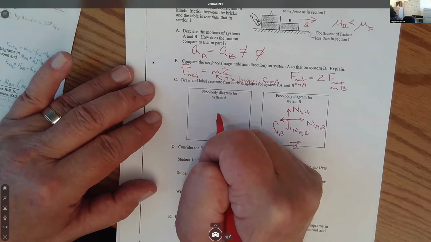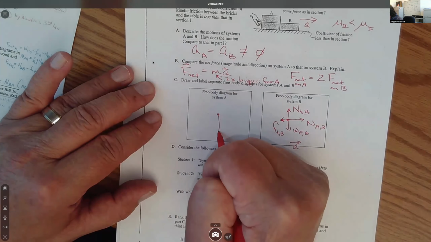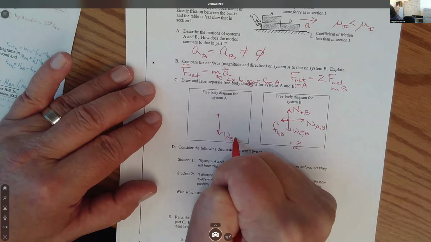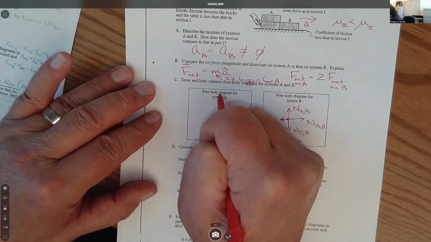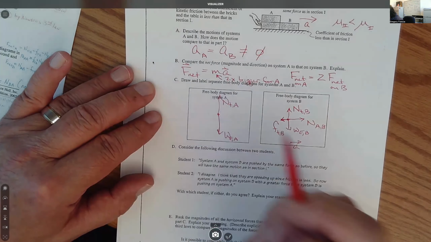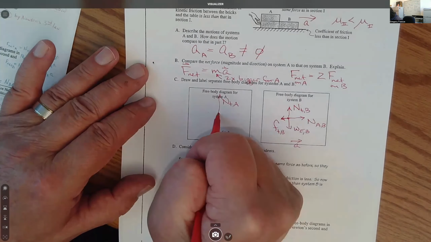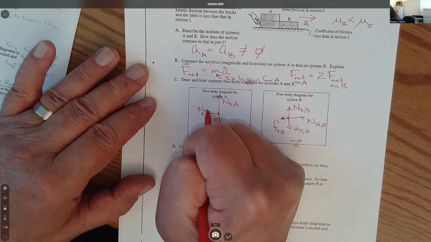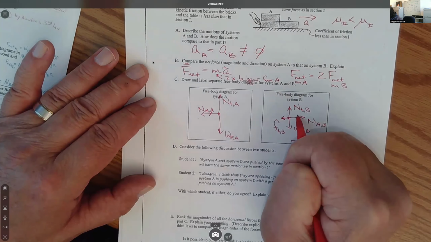Now, if we draw the free body diagram for A, again, we've got a weight force that's twice as big, a normal force that's twice as big. We have this normal by B on A, that's a third law companion to this force.